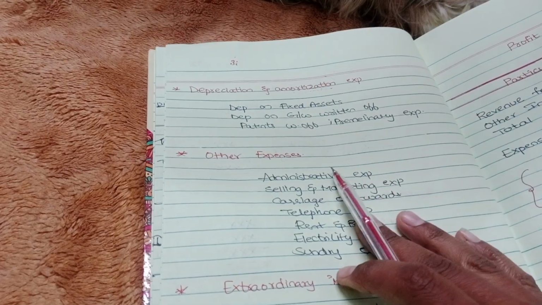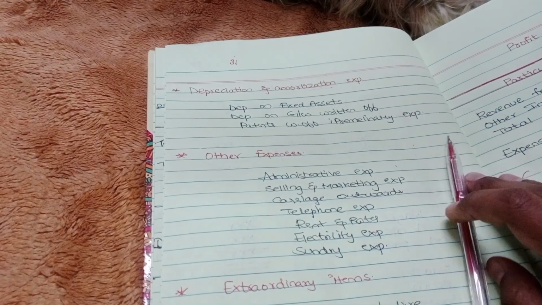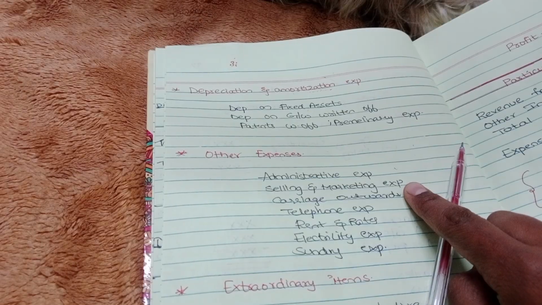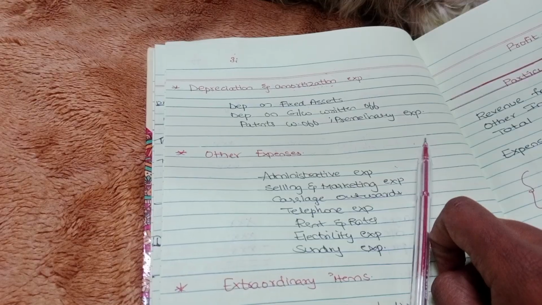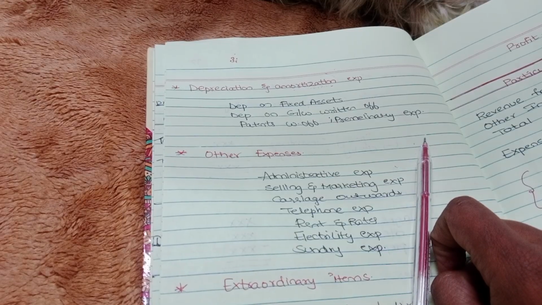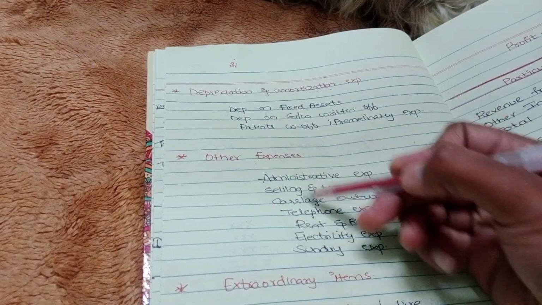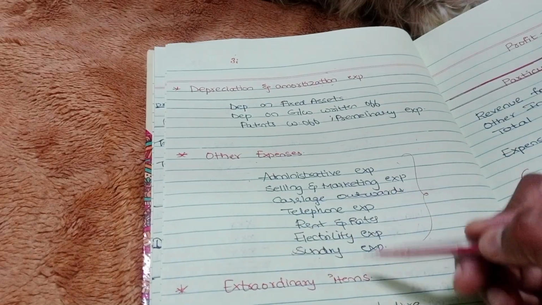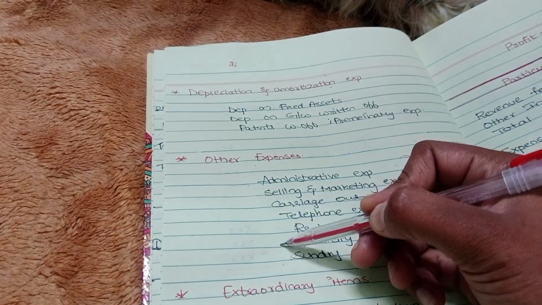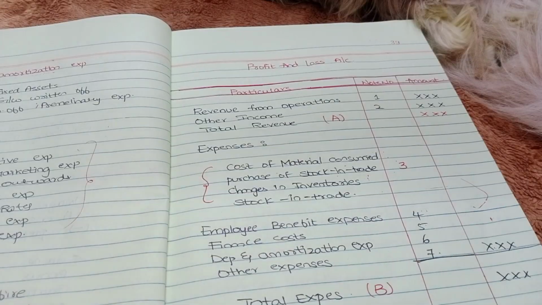After depreciation and amortization expenses, you have other expenses. Other expenses means administrative expenses, selling and marketing expenses, telephone expenses, sundry expenses, electricity expenses, rent and rates, and carriage outwards. These are all things which you will get in other expenses. In the question they will give administration expenses, sundry expenses, like this. First we need to add all that in working notes. Whatever amount we get, we should add in the proforma here. After adding all this, we will get total expenses.